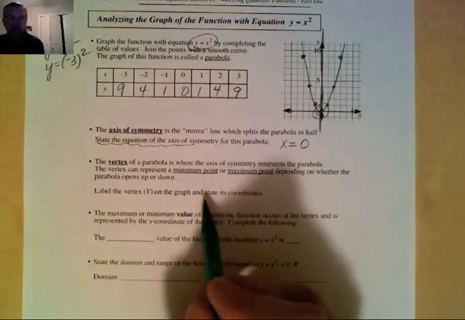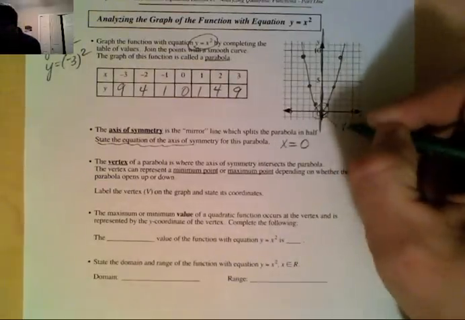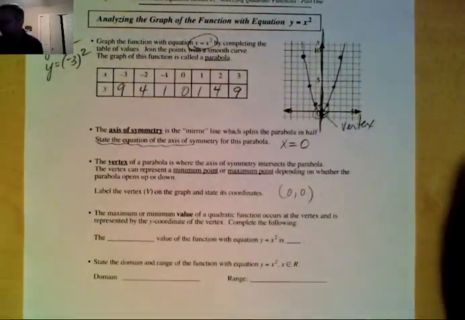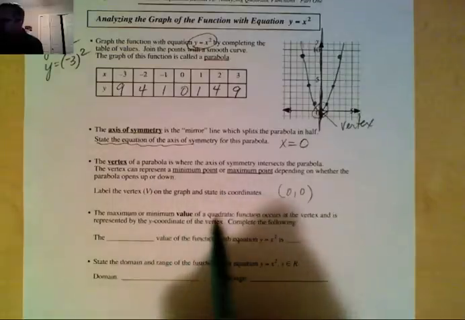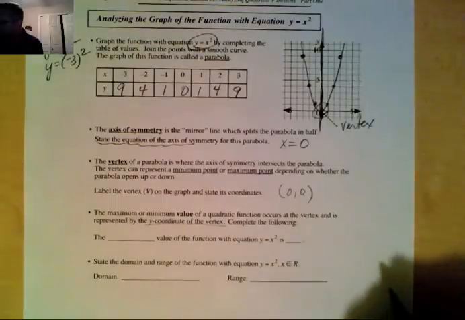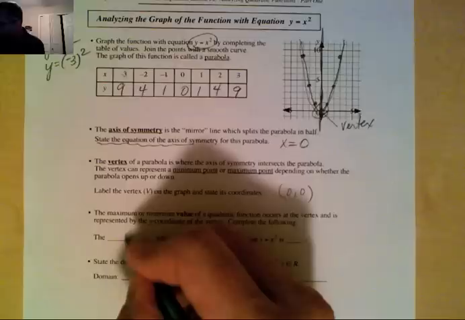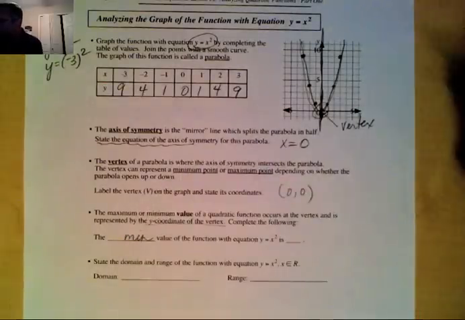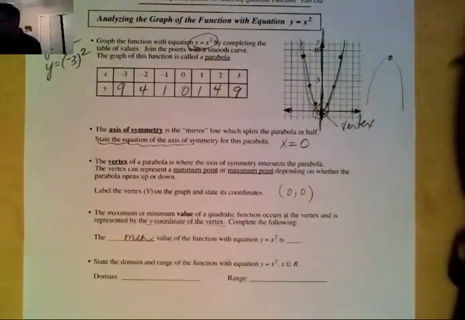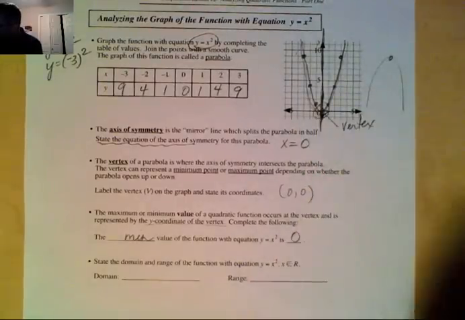So here again, it tells us the vertex is either the minimum point or the maximum point. It says label the vertex on the graph and state the coordinates. Well, our vertex is right here, and its coordinates happen to be 0, 0 in this case. It says the maximum or minimum value occurs at the vertex and is represented by the y-coordinate of the vertex. So in this case, because our parabola opens upward, we're going to have a minimum value. If the parabola had opened downward, we would have had a maximum value. And the minimum value at the vertex is 0.